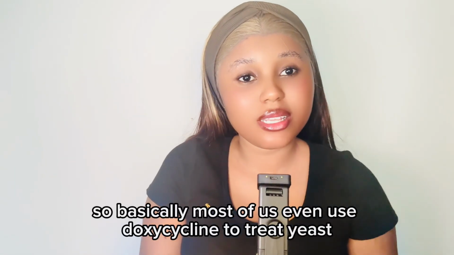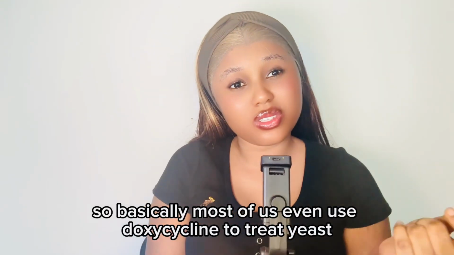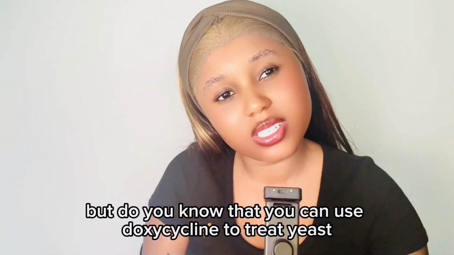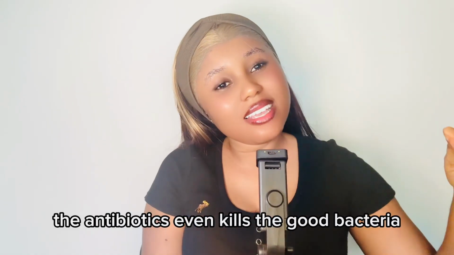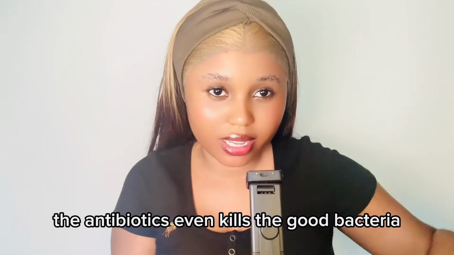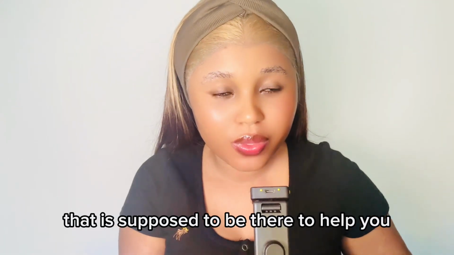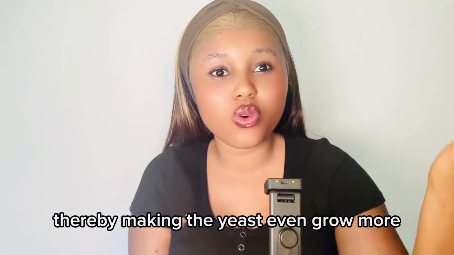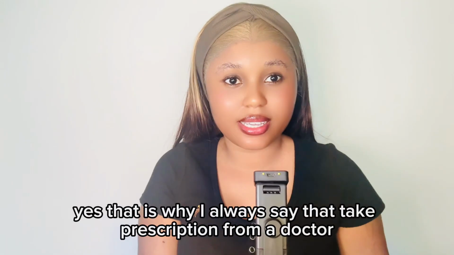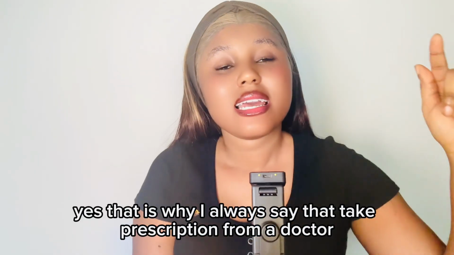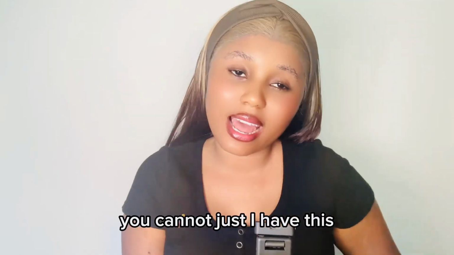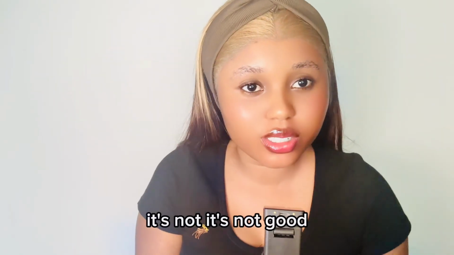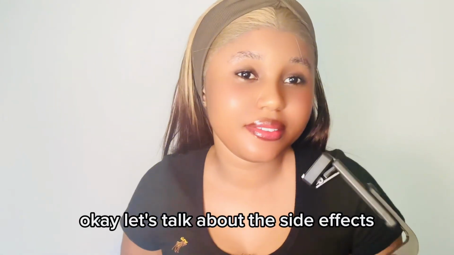So basically, most of us even use doxycycline to treat yeast. But do you know that if you use doxycycline to treat yeast, the antibiotic even kills the good bacteria that is supposed to be there to help you, thereby making the yeast grow even more? Yes. That is why I always say take a prescription from a doctor. The doctor will know what to do. You cannot just say, I have yeast, and self-medicate. It's not good.